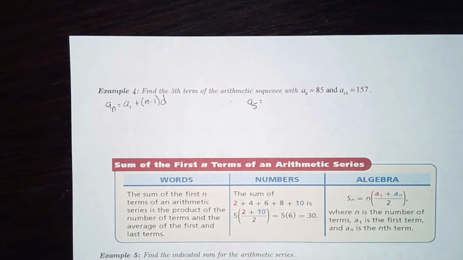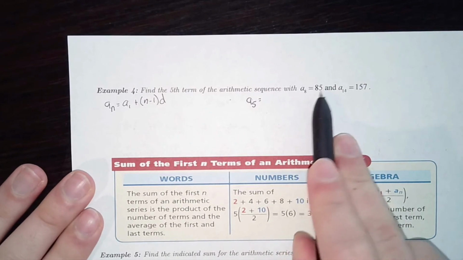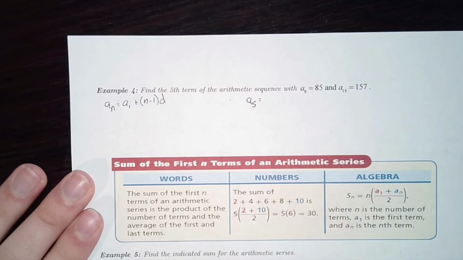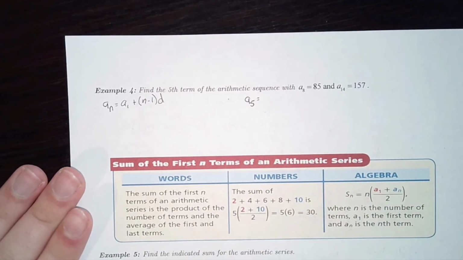Now what I'm going to do is try and find d first. The reason I do that is your arithmetic sequence is more or less defined by that difference. If I know that, that's going to help me more than anything get to that term. If I needed to, I could just start taking it away from the 85 and getting to this fifth term. I'm not going to, but you could.